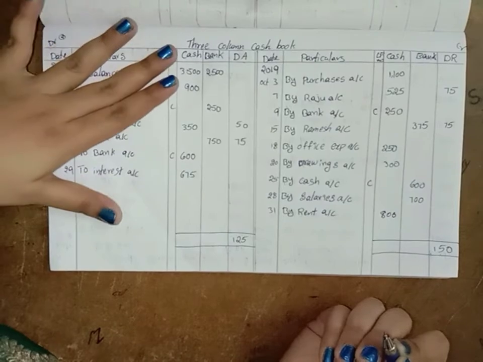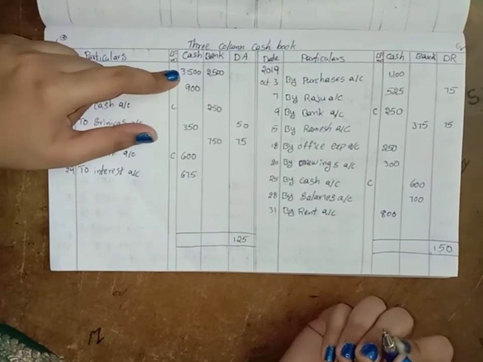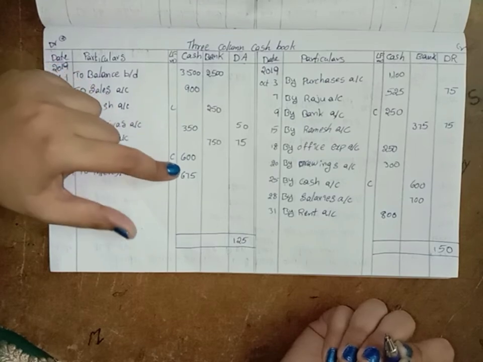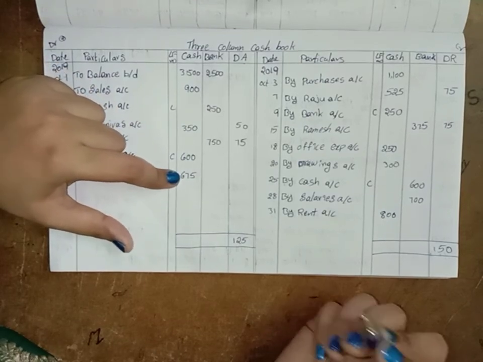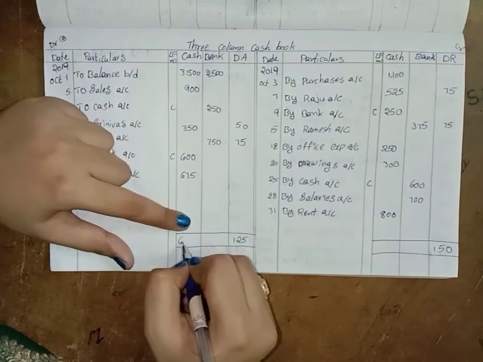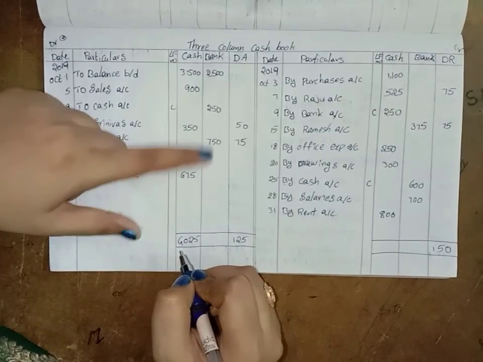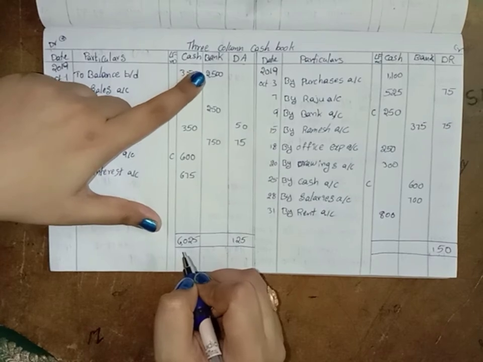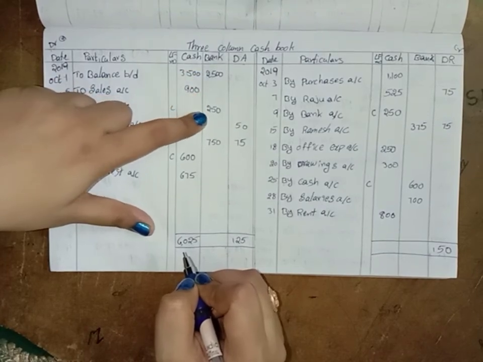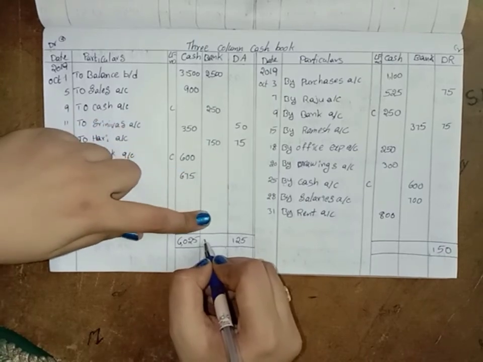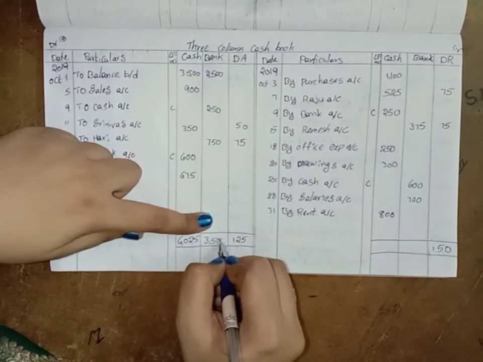Now we count the cash column first. 3500 plus 900 plus 350 plus 600 plus 675. And the total is 6025. And next, bank column: 2500 plus 250 plus 750. And the total is 3500.